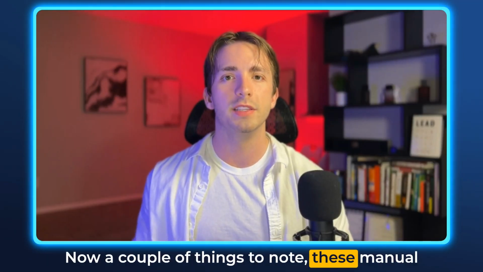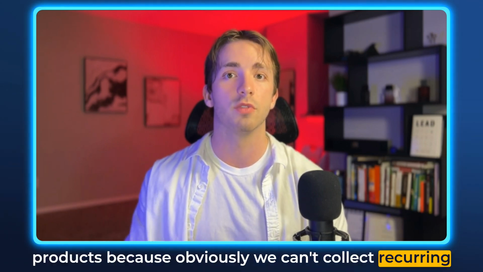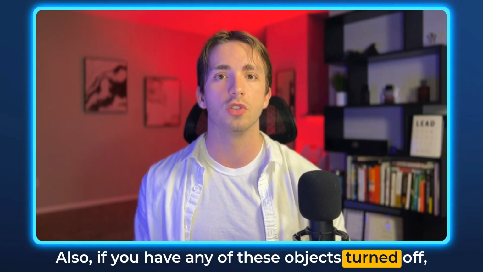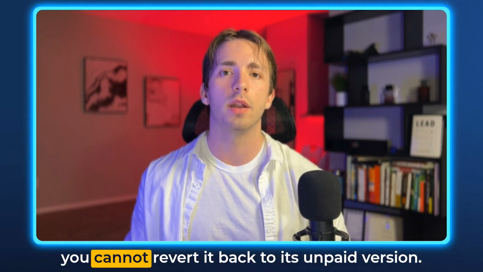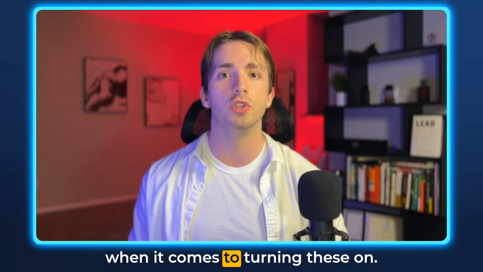Now, a couple things to note, these manual payment methods will not show up for recurring products because obviously we can't collect recurring payments for cash on hand or anything like that. Also, if you have any of these objects turned off, they will not show up on the checkout page. And of course, after you've marked an order as paid, you cannot revert it back to its unpaid version. And of course, use your best judgment when it comes to turning these on.